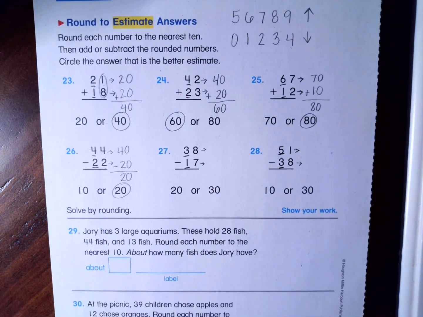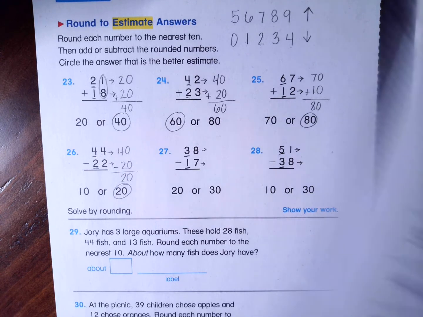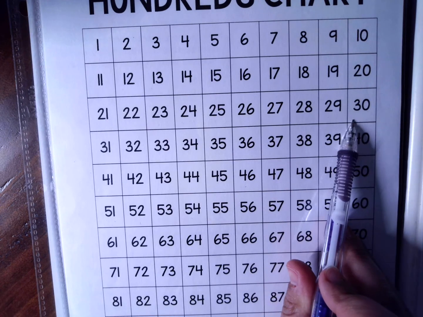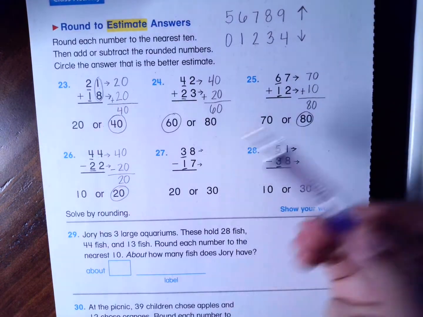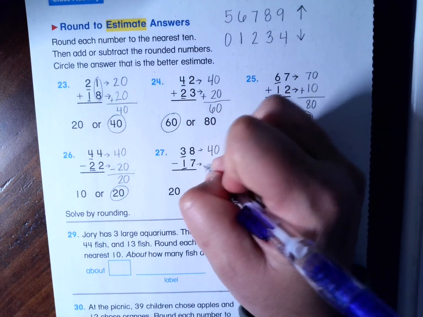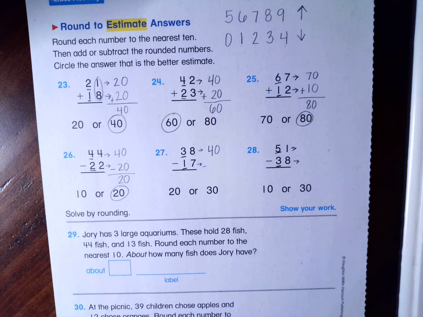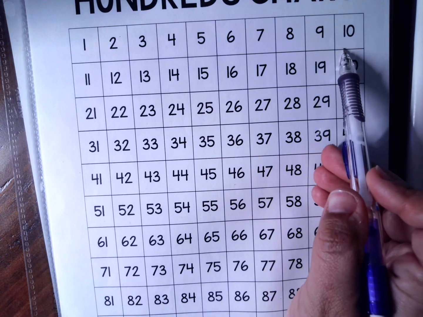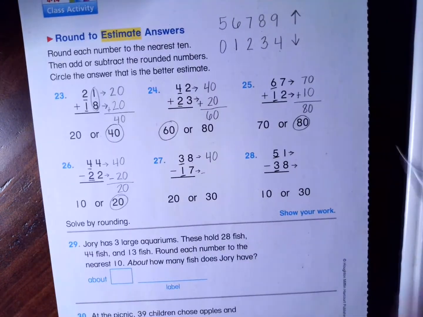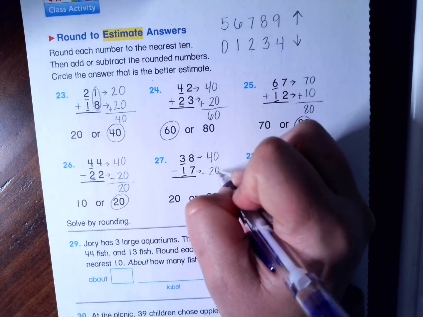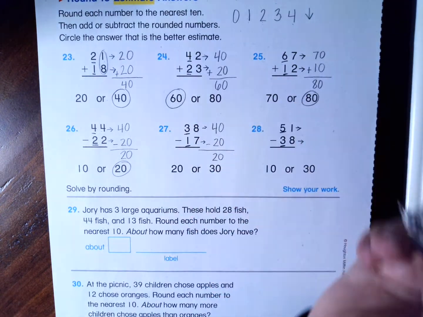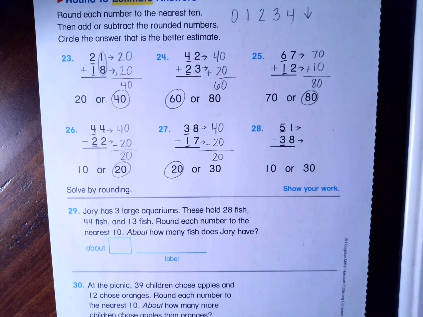All right, number 27. We have the number 38. So 38's right here. If I go up, that's 40. If I go down, that's 30. So an 8 always goes up. So I'm going to write 40 right here. And then I have 17. So here's 17. If I go up, it goes to 20. And if I go down, it goes to 10. A 7 always goes up, so that's going to be a 20. When I do 40 take away 20, I get 20. Right there. All right, last problem like this.